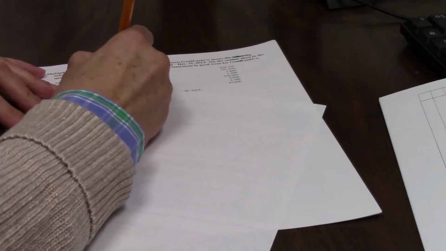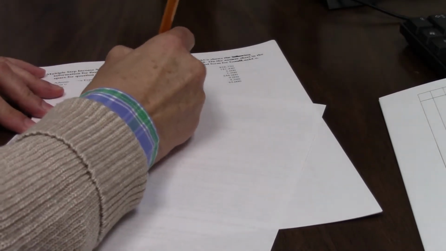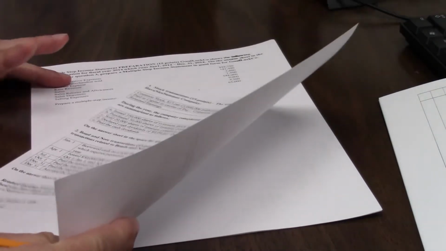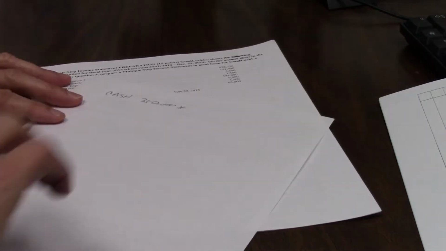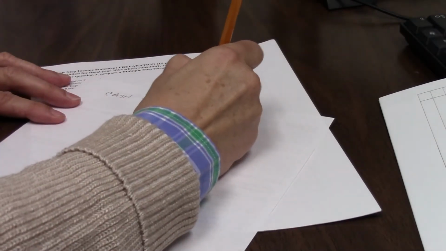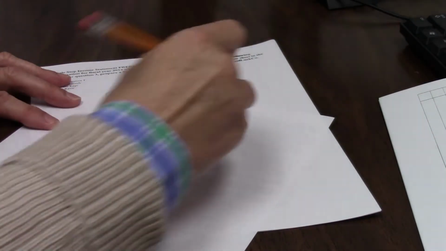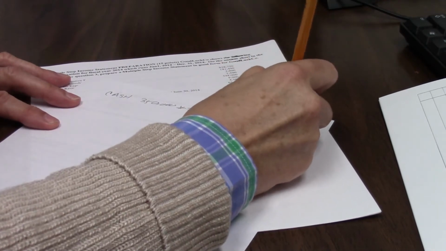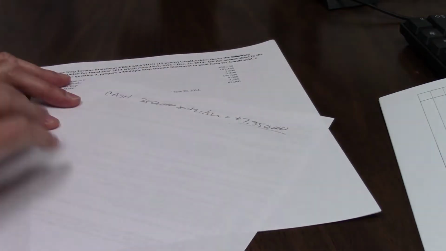So cash, 350,000 times $21 per share is equal to $7,350,000 in cash. So that's what we're getting in cash.